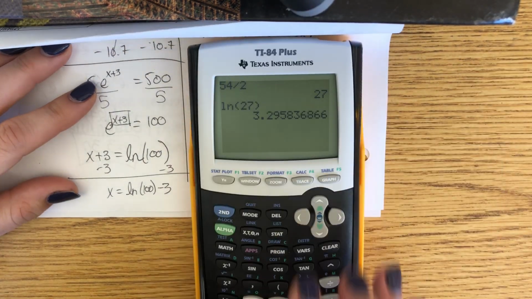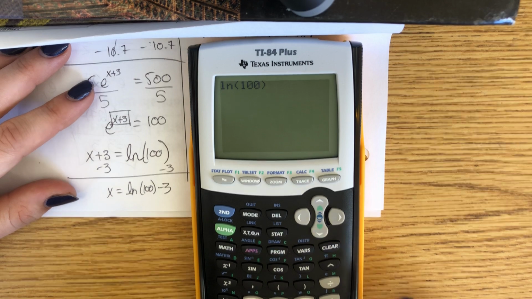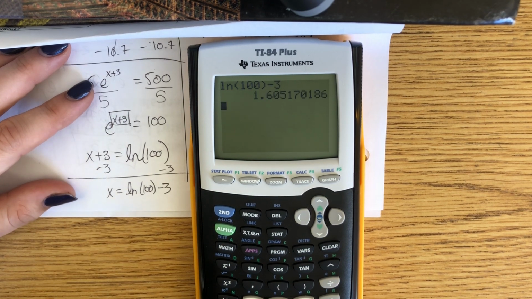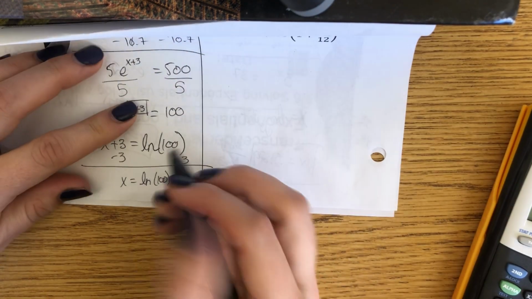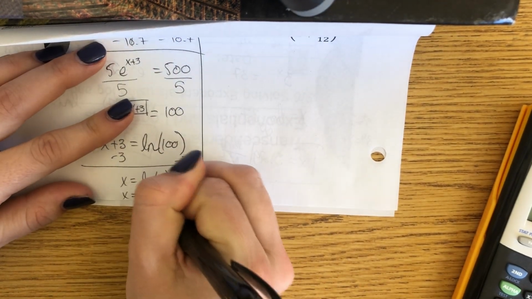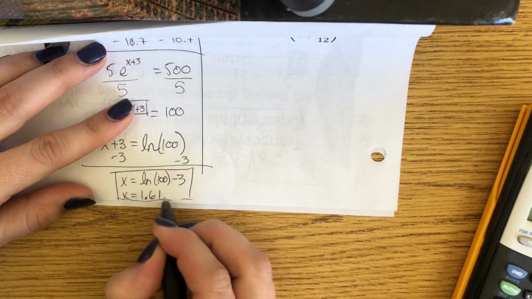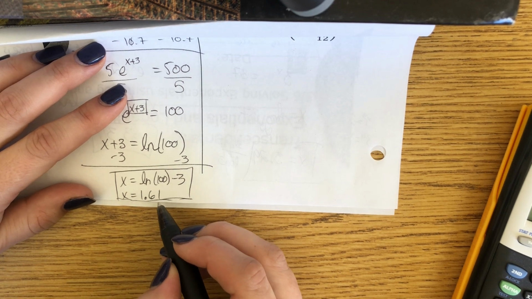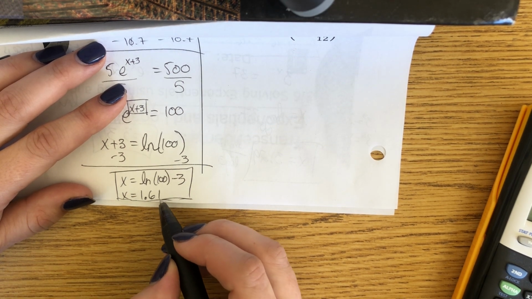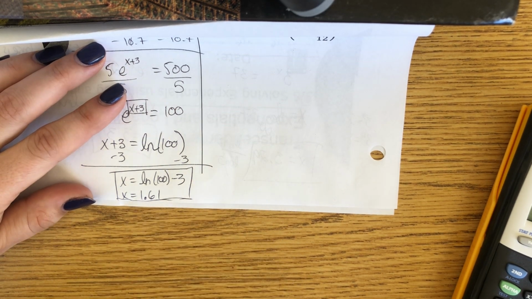All right, so let's use our calculator. Again, the ln button is next to the 4 key, on the left of it. So ln 100 minus 3 is 1.61. I'll keep with rounding to the hundredths. So x equals 1.61. I'll write them both. So this is technically the exact answer, and this is an approximation. It's a very, very accurate approximation because it's to the nearest hundredths place, but this is the exact answer, and this is an approximation, okay?